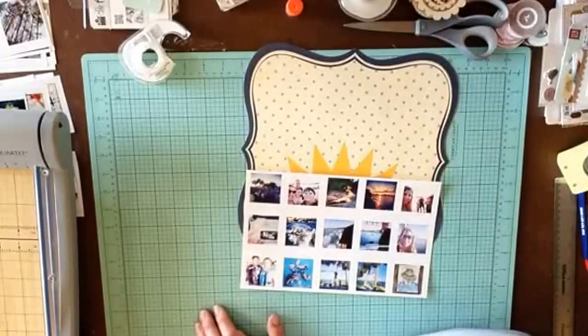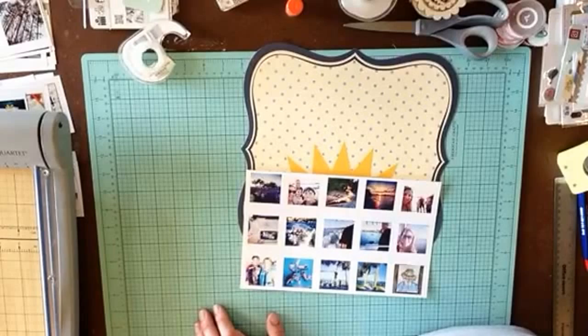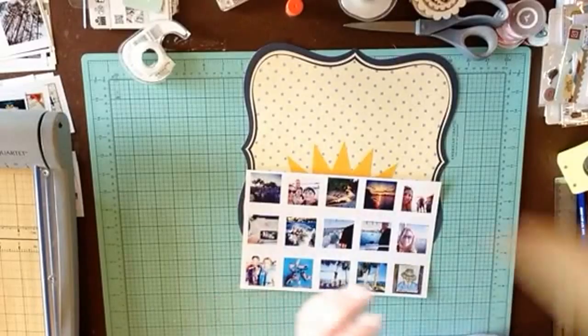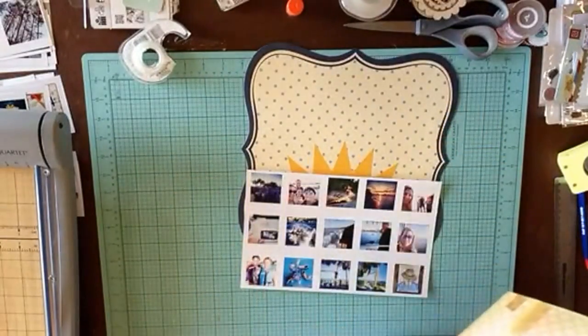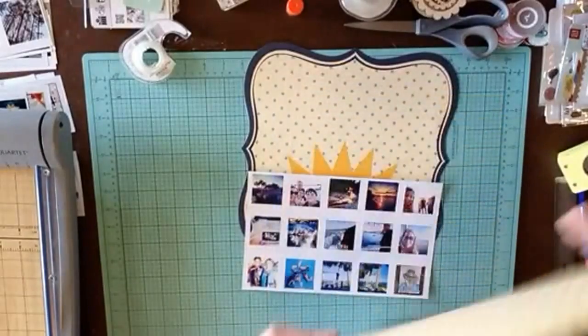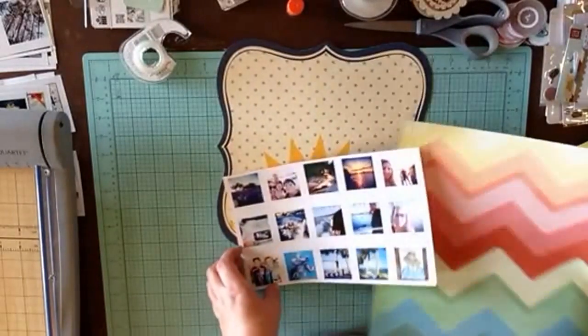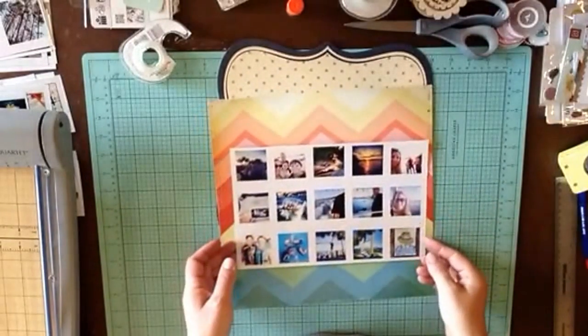Let's see how that would look. And I just chose it at random. Now I'm just looking for a paper that would back the whole thing up. Here's a different kind of paper. Let's just try a couple here. So this is what that would look like.